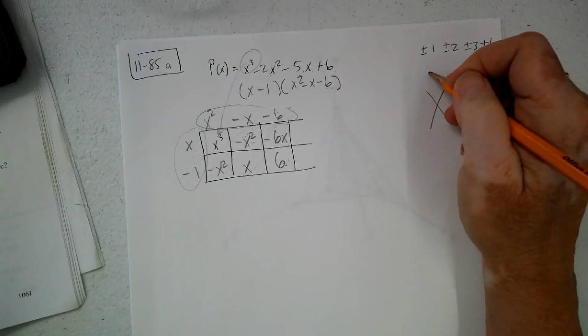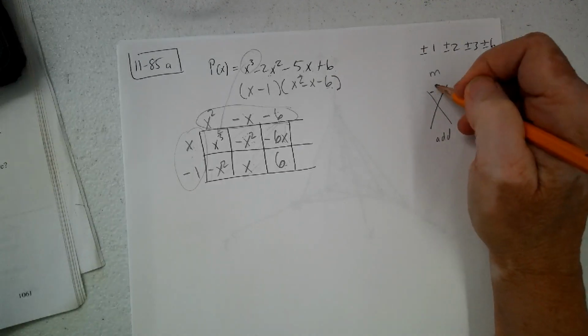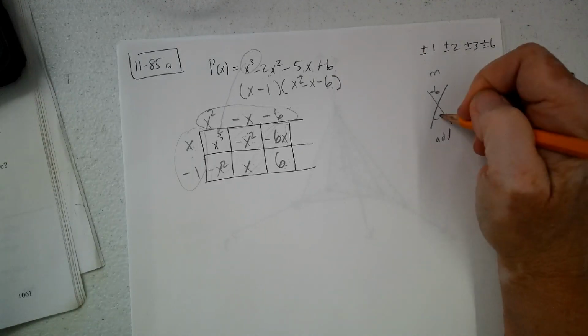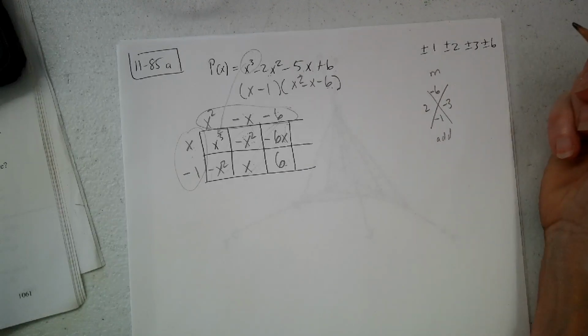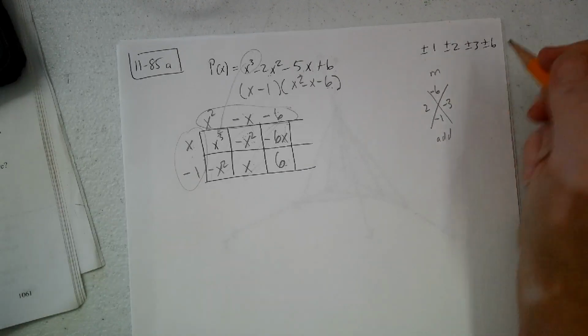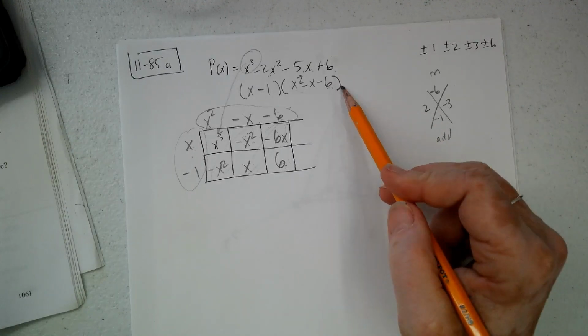So is there anything that multiplies to make negative 6 and adds to make negative 1? Well, like 2 times 3, right? If you know how to factor a trinomial, hopefully.